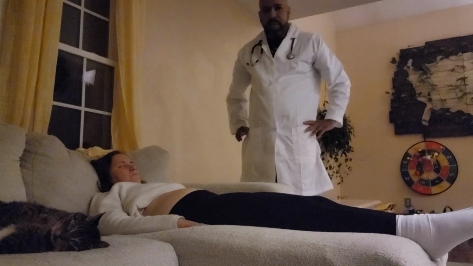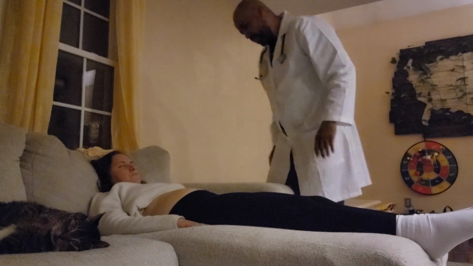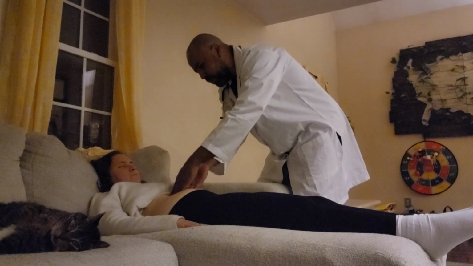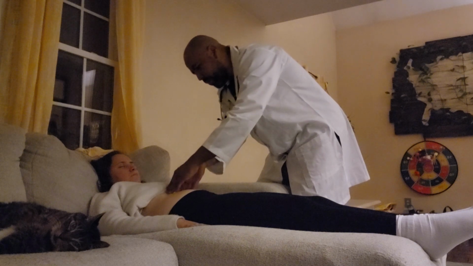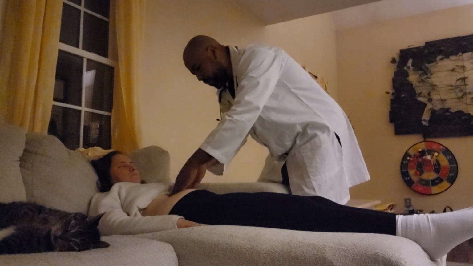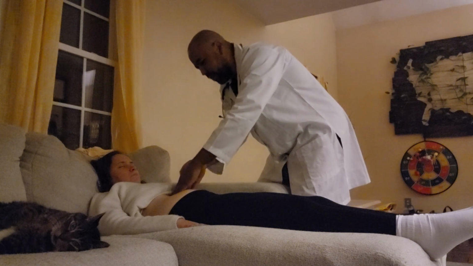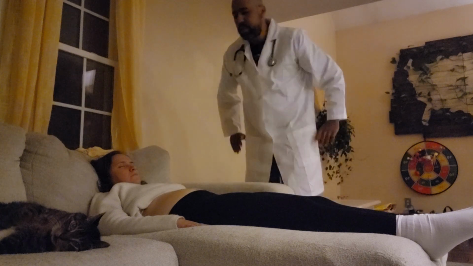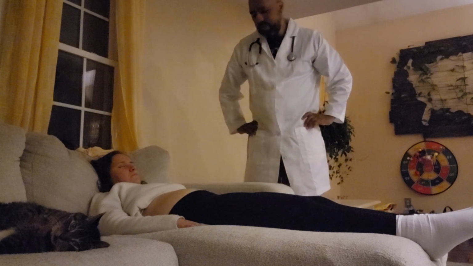Next, I'm going to palpate the aorta, and we're trying to rule out an aneurysm. And that's a negative. I do not feel, there's no sounds as resulting as far as the symptoms of an aneurysm.